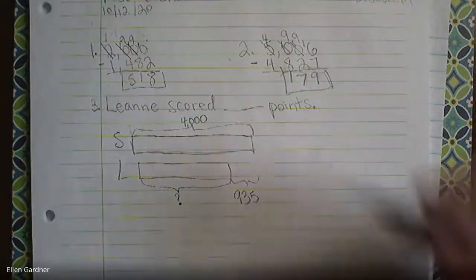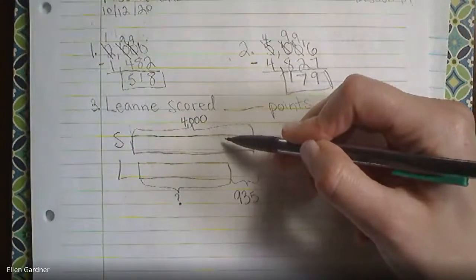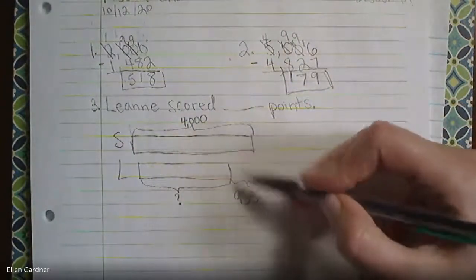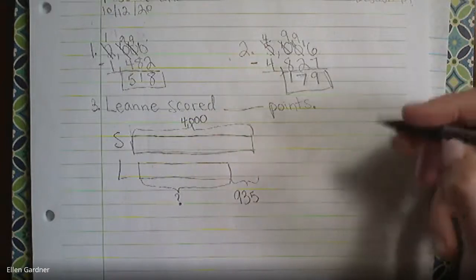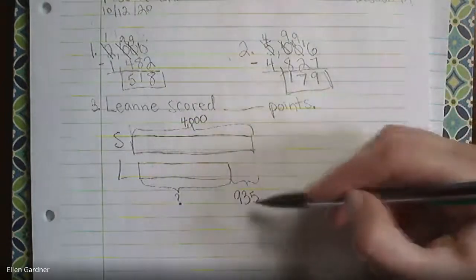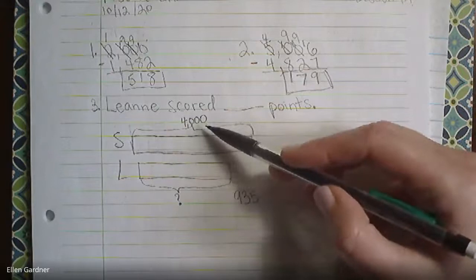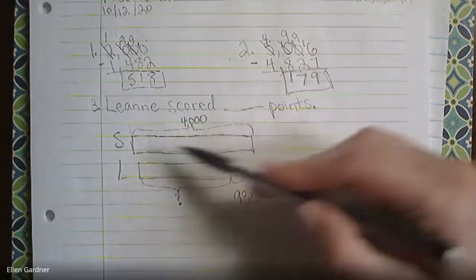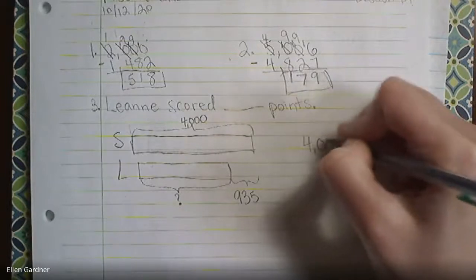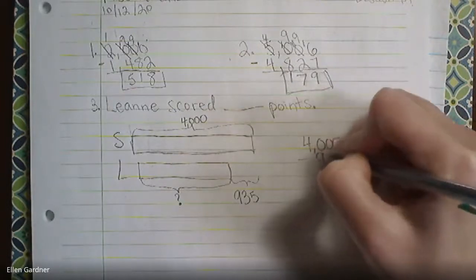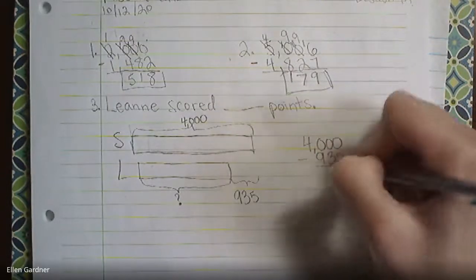Okay, so we know Simon's points. We know the difference between Simon and Leanne's. We can now solve for Leanne's points. We are going to subtract 935 from 4,000 to see how many points Leanne scored. Okay.